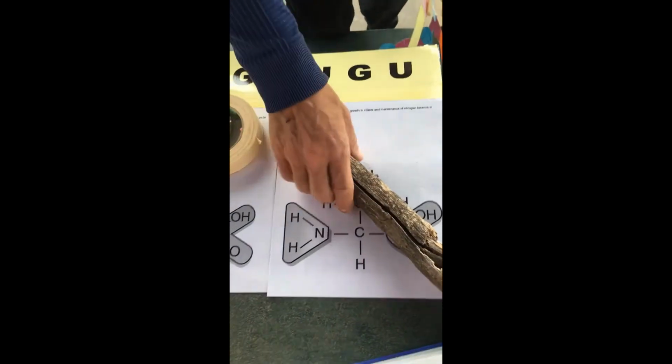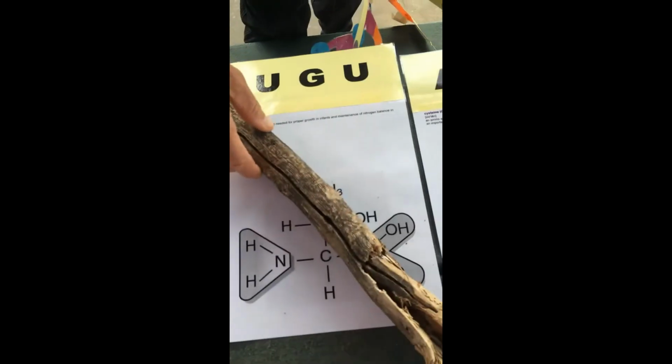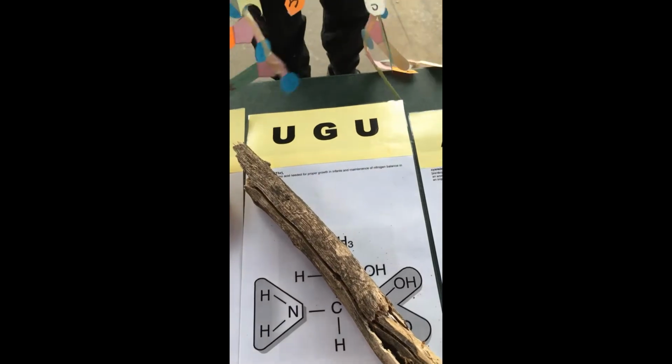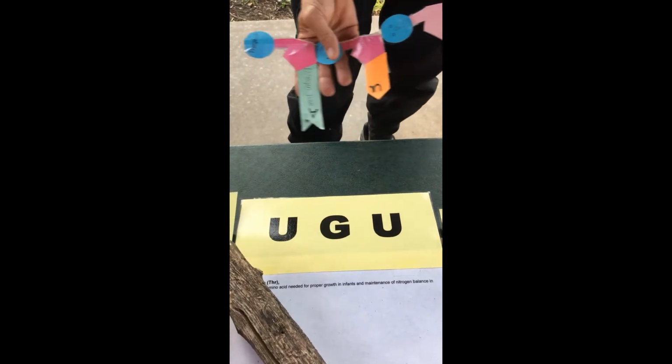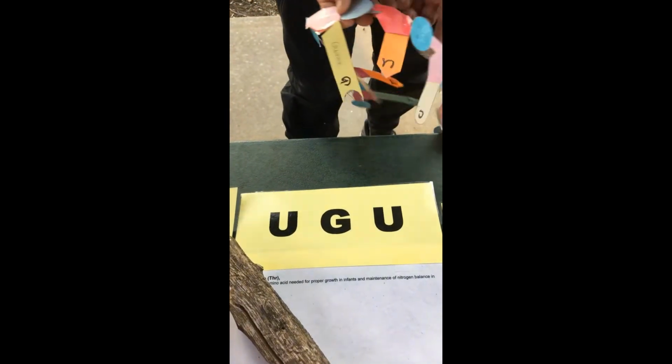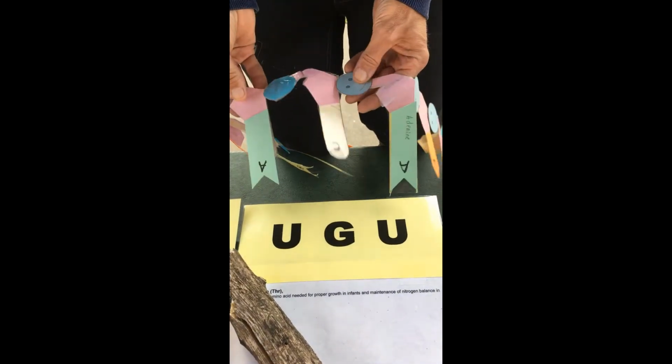Oh, this one's hidden. While Harrison's trying to find it, think about what the complement for this was. Don't get confused when you're working on your worksheet.